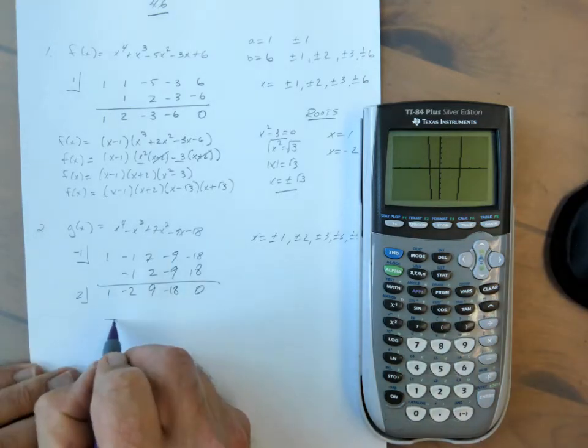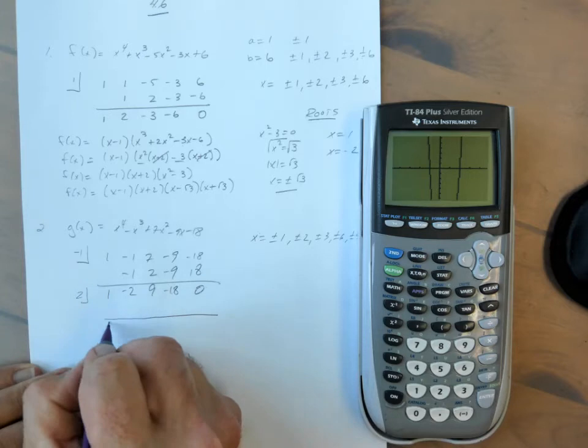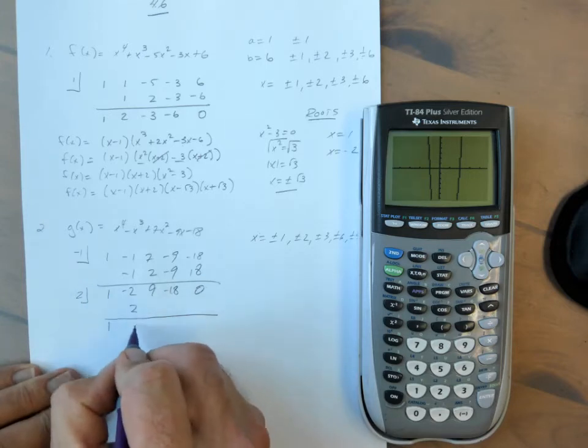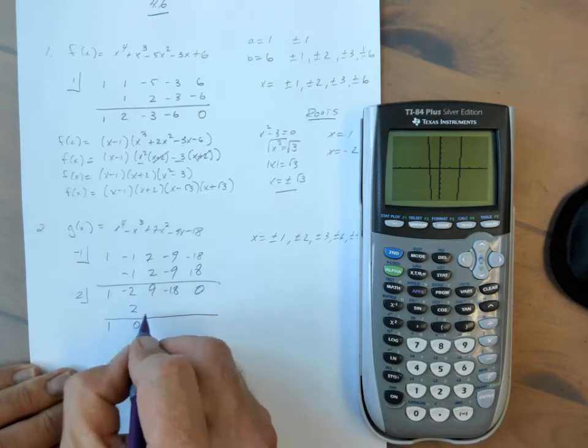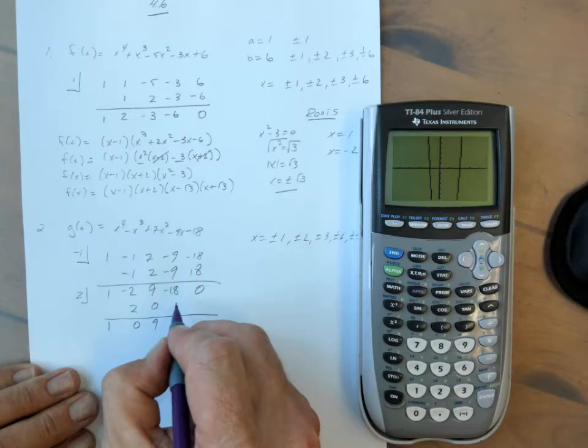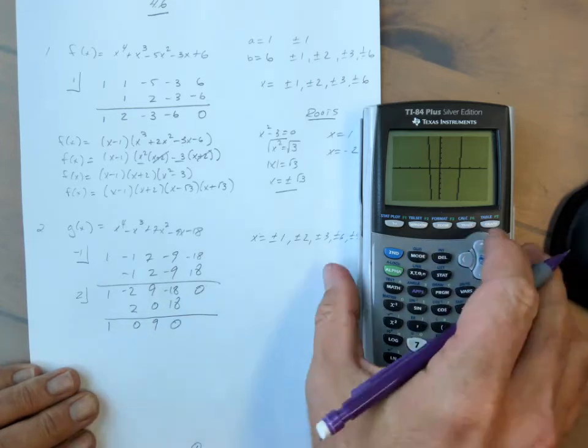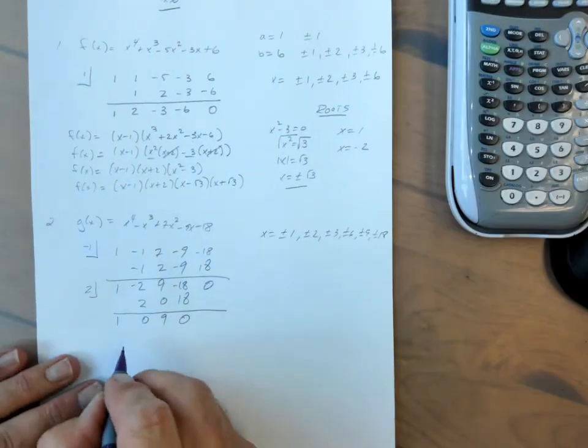So just to mix it up and show you a different way to look at this, I'm going to bring down the 1, 2, that's 0. So 2 times 0 is 0, 9, 18, 0. Okay, so what does that leave me with here?